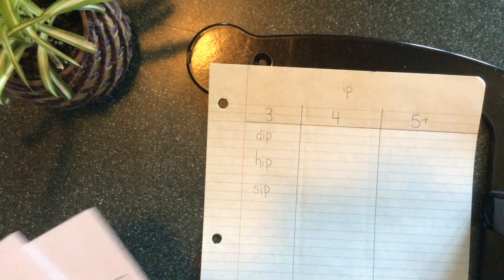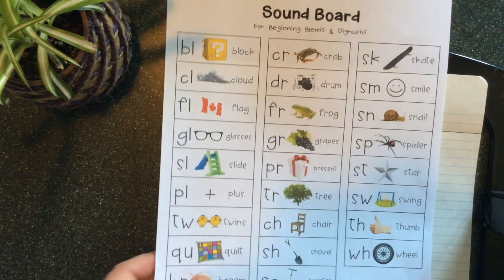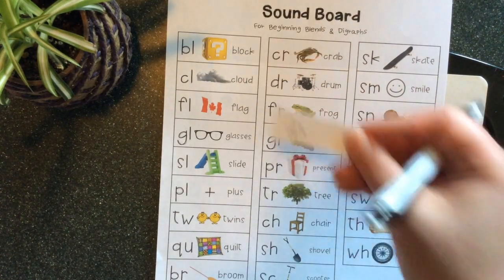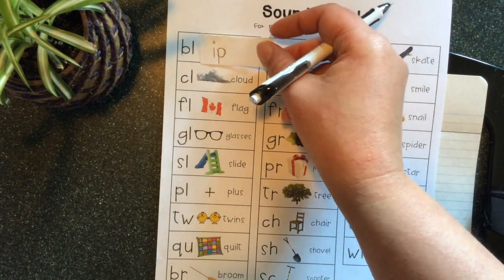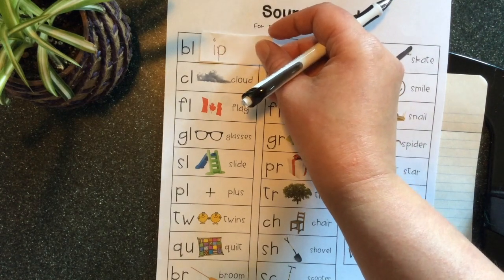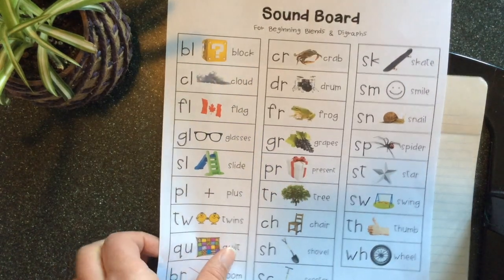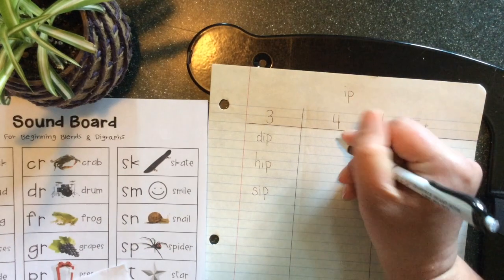When you're done with all the 3-letter words, you're going to switch to this piece of paper here, and you're going to find 4-letter words. So let's see. I have my IP card. I'm going to line it up. BLIP. Yep, BLIP is a word, so I'm going to put that on here.